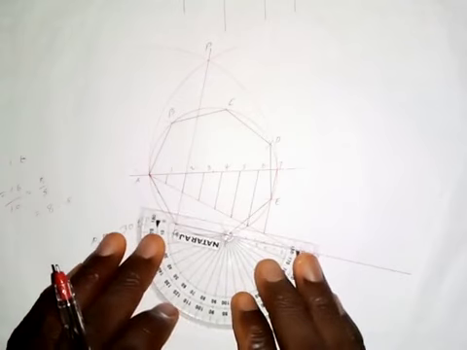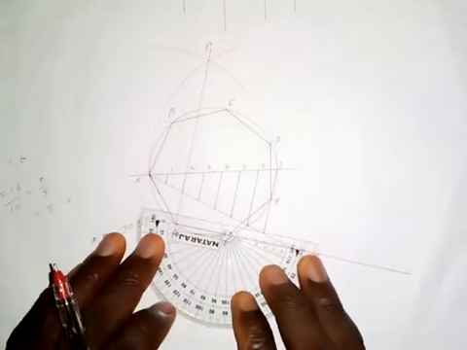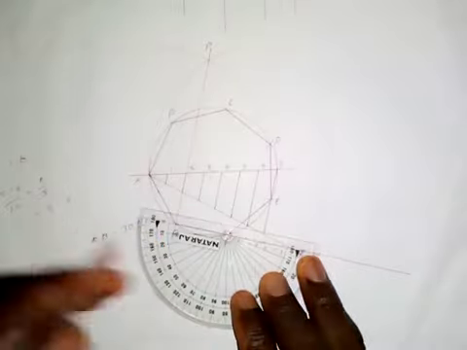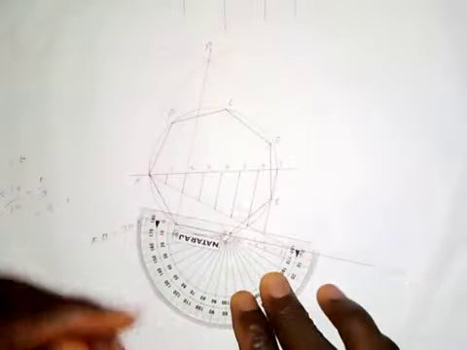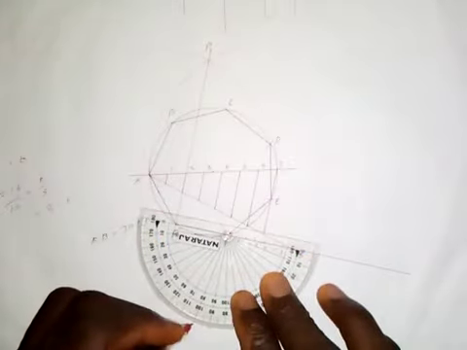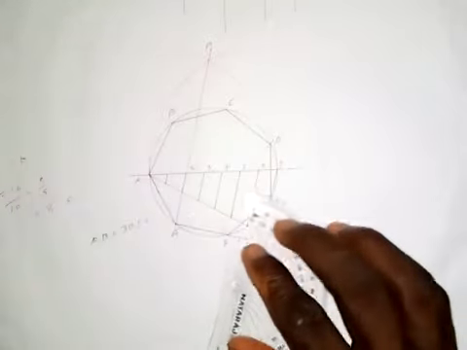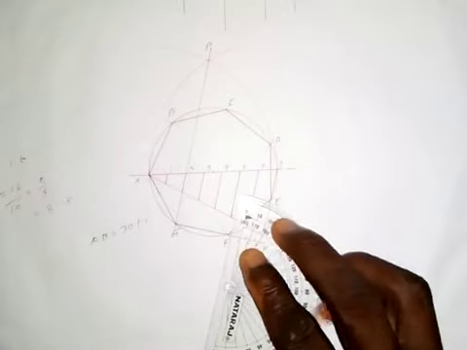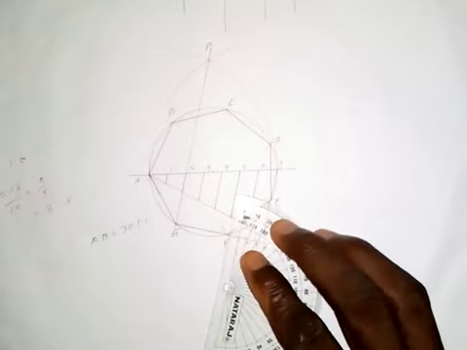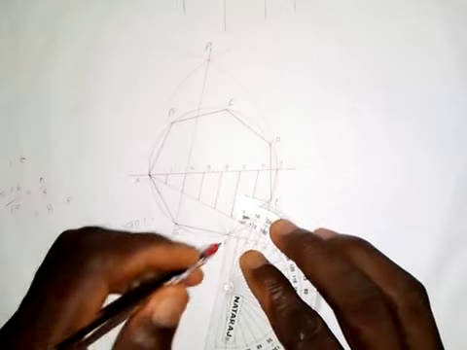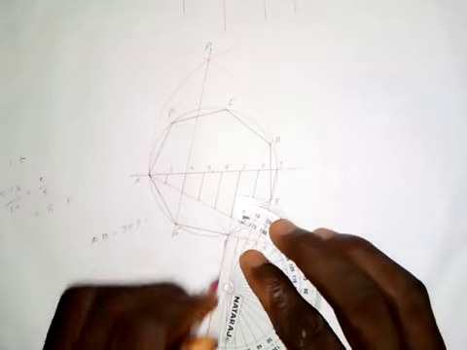So place it at point F, on this line that we drew. This is 90 here. Okay, so I'll just draw a line from F like this. Okay, so I have the line.